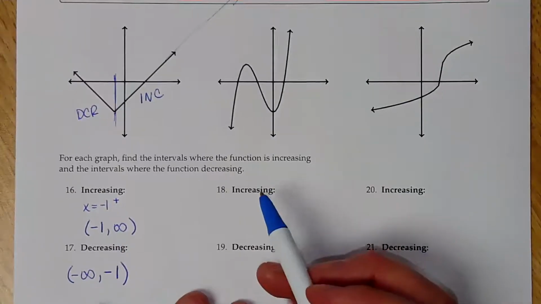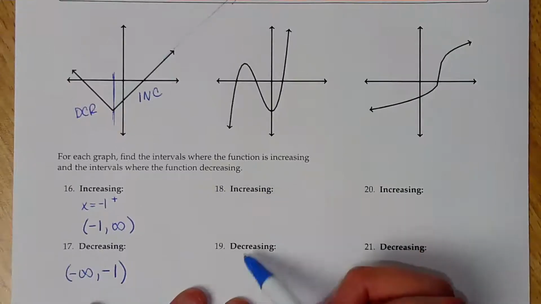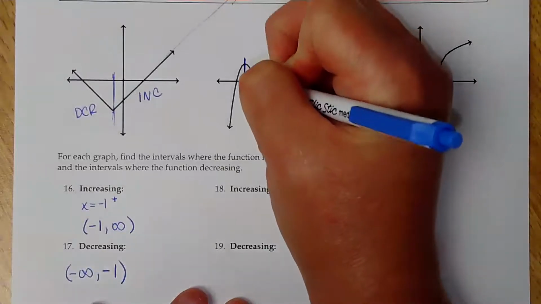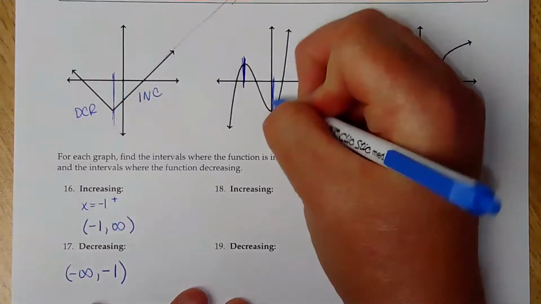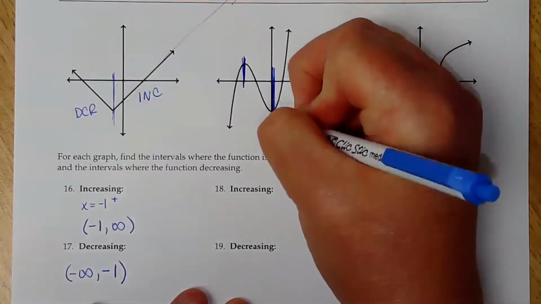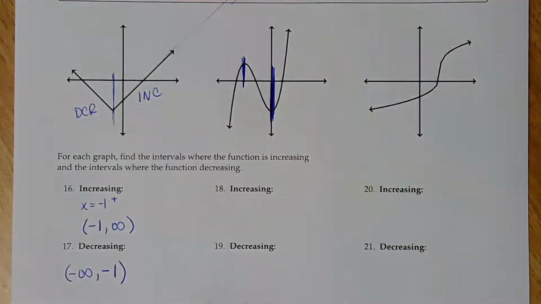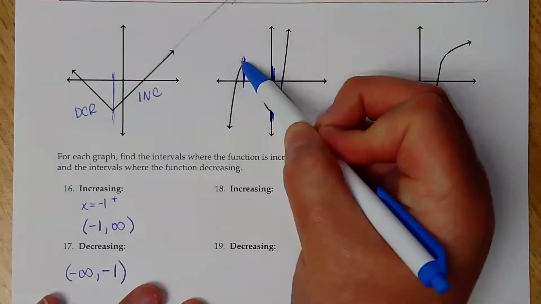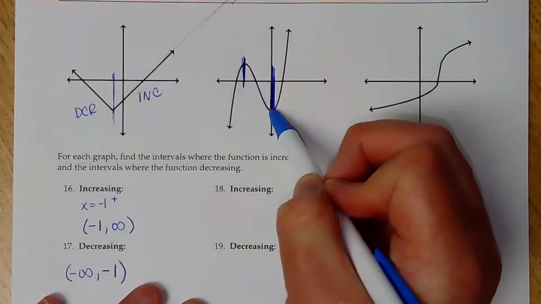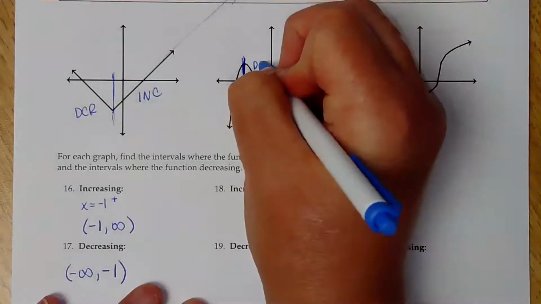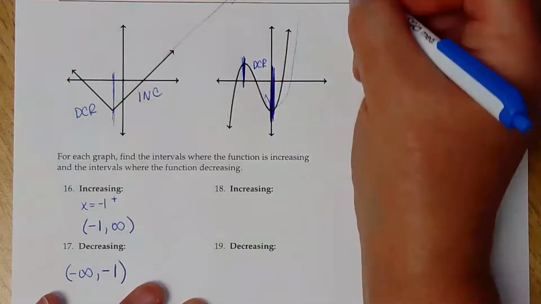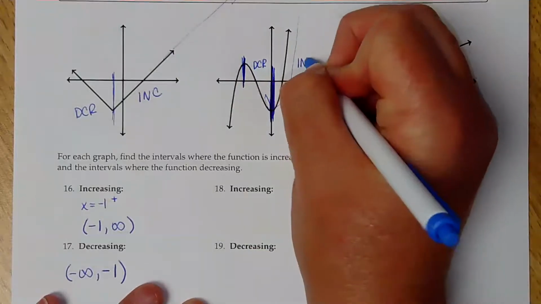All right, let's look at the second picture. So we're looking for increasing and decreasing. And a good way to do that is to mark out the high point and the low point. There could be multiple ones in a graph, but you'll mark out all of the mountaintops and all of the valleys. And this piece here in the middle, from this mountaintop to this valley, we have decreasing. And then from the bottom of this valley, the rest of the way here is going up, up, up. So it's increasing over here.